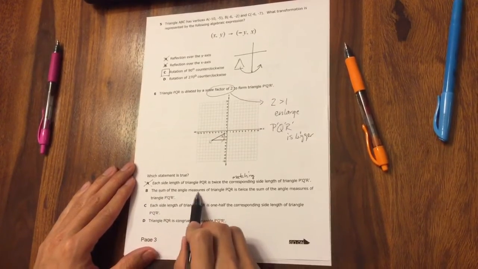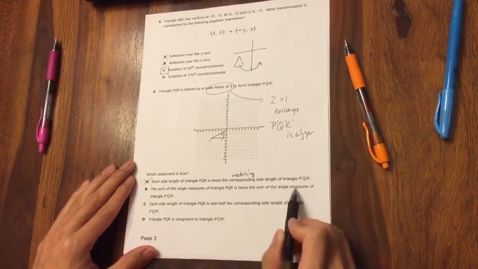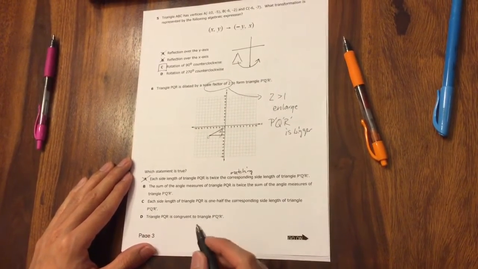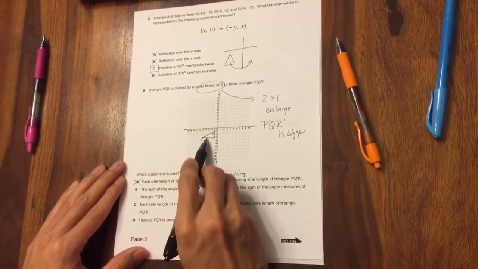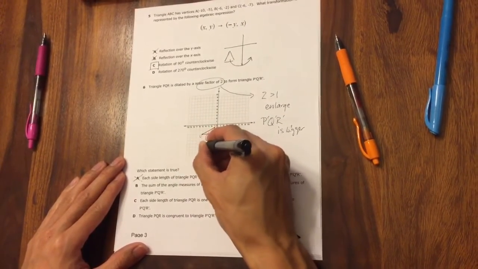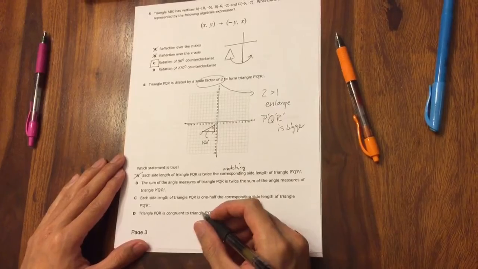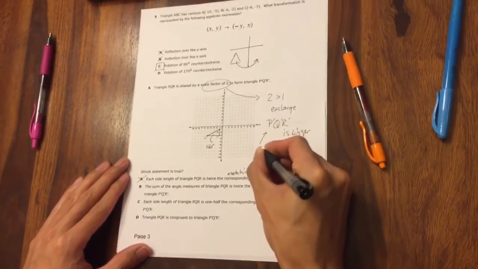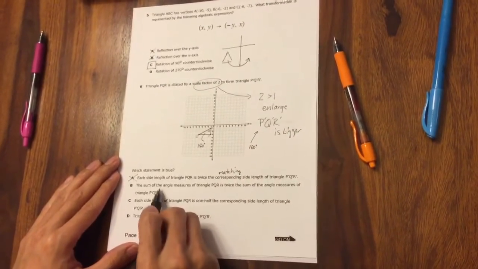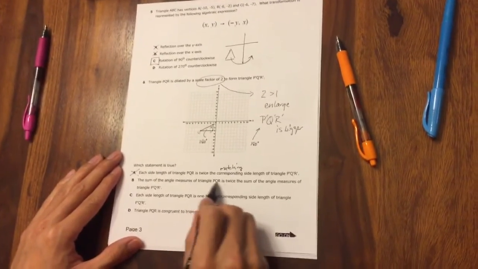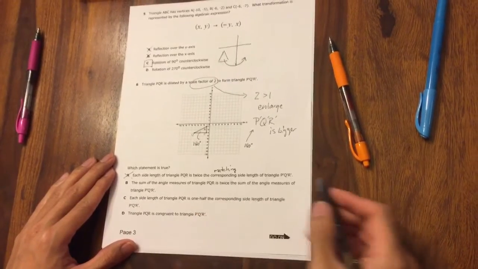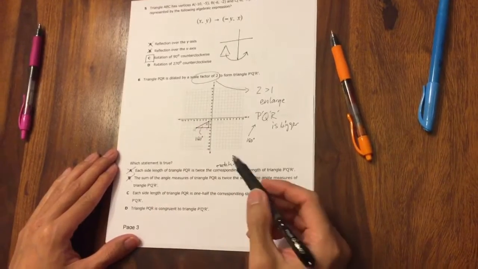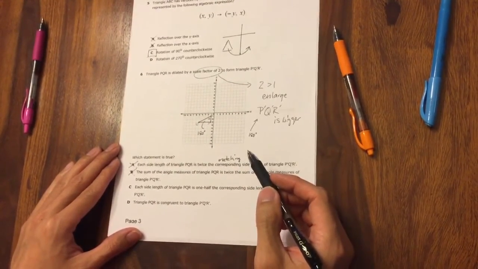The sum of the angles is twice the sum of the angles in triangle PQR. Well, that has to be wrong for two reasons. Number one, the original triangle has to be 180. And since this new shape is also a triangle, hey, that also has to be 180. I don't see that changing to where it's twice the sum. So I'm going to cross that out. Also, remember, when I dilate something, all the angles stay exactly the same.